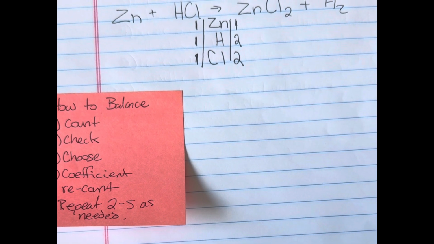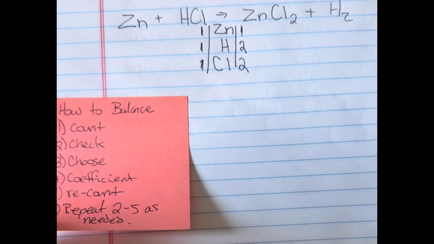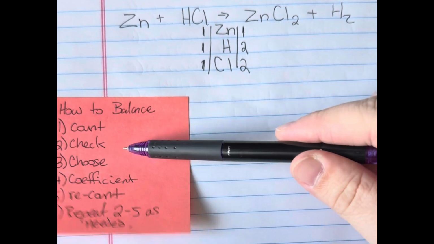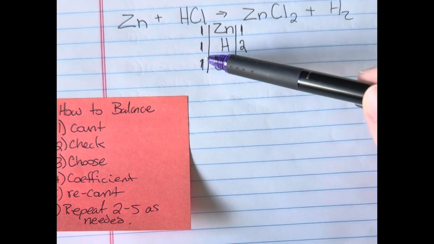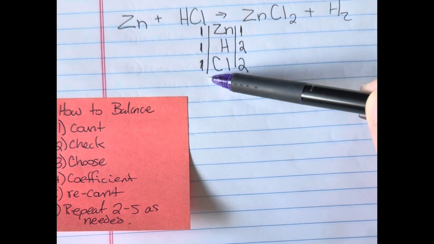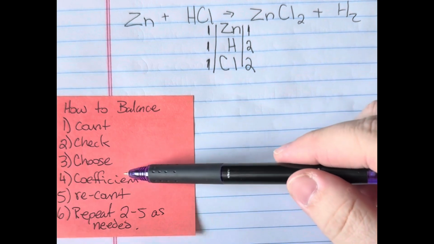All right. Now we're going to check. Zinc, it's equal. Don't have to touch it yet. Hydrogen, not equal. Chlorine, not equal. So we're going to choose one of them.